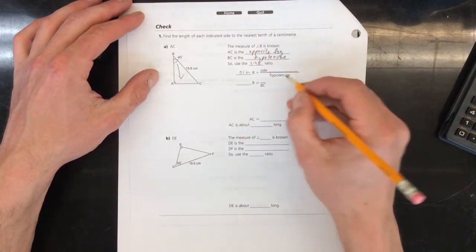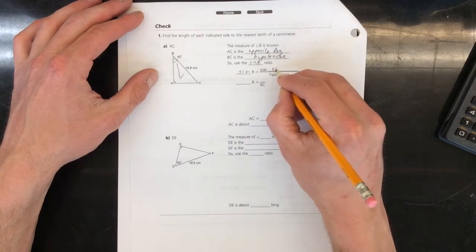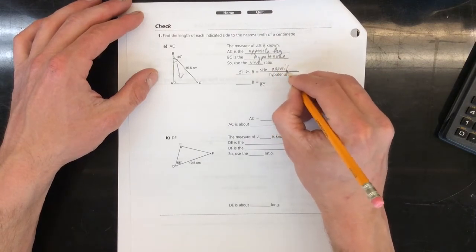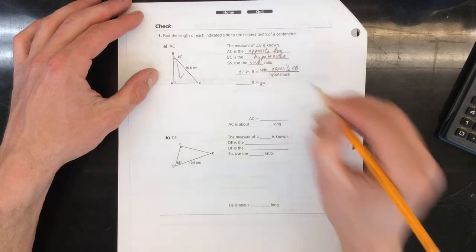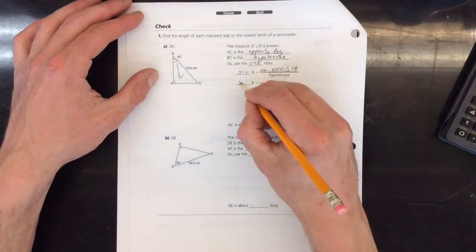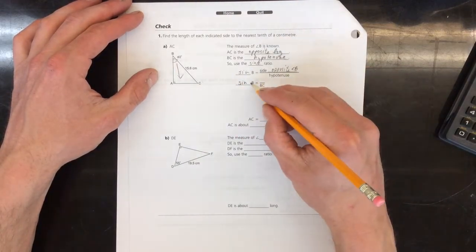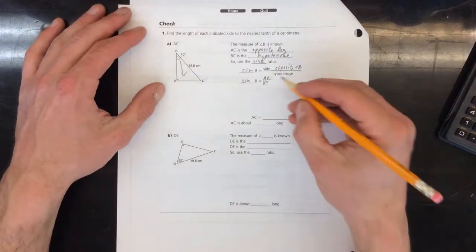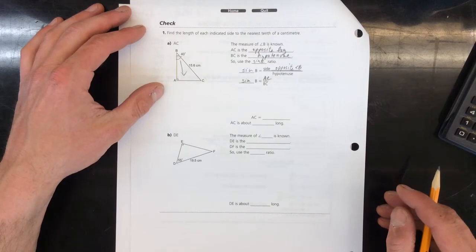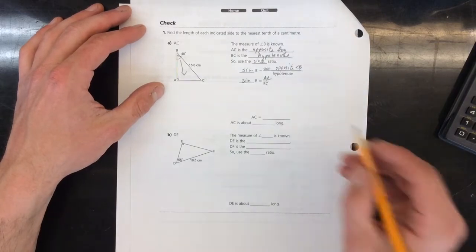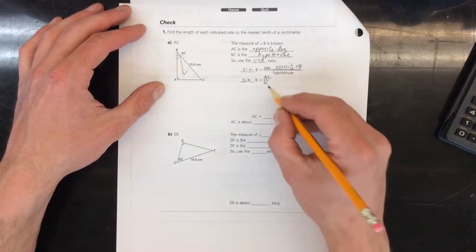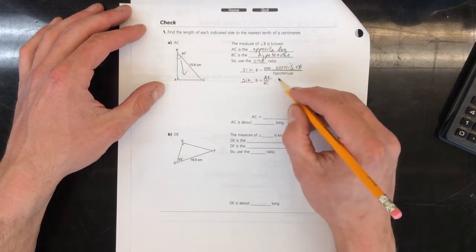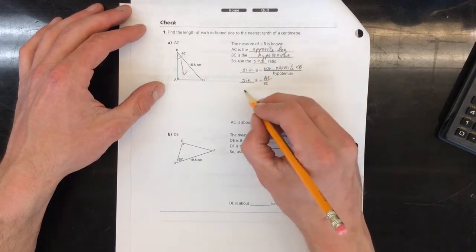So the sine of angle B is the side opposite angle B over the hypotenuse. And this will be sine of B equals AC, the opposite, over BC, the hypotenuse. And now we need to plug in our values and solve for AC.